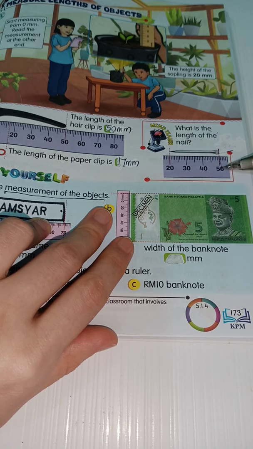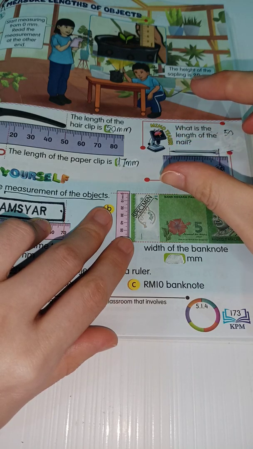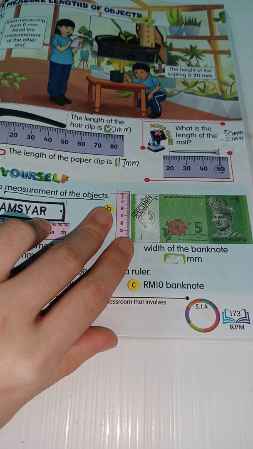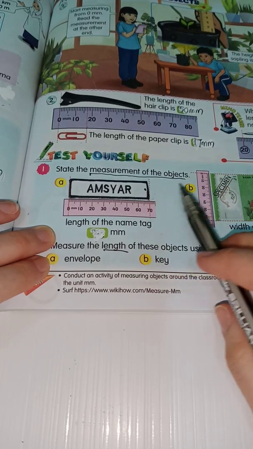Okay, this one, what number can you see? It's 50, right? Okay, nail. As I mentioned just now, nail uses mm, right? The start is 20. Just use 50 minus 20, and then you will get your answer. 30 millimeter is the length of the nail. Understand? Okay, next.